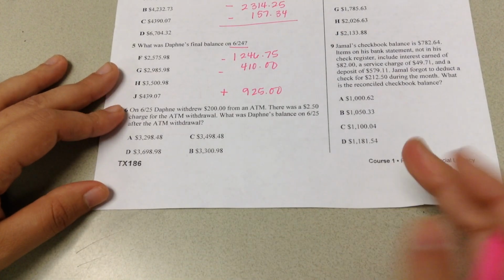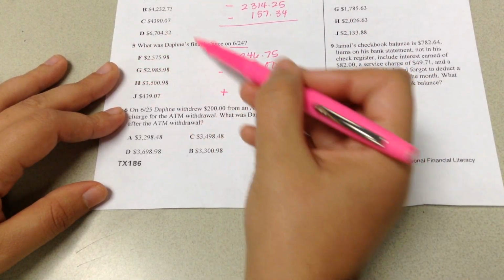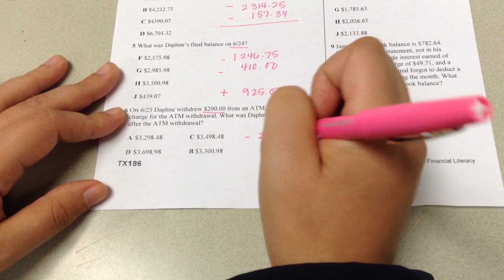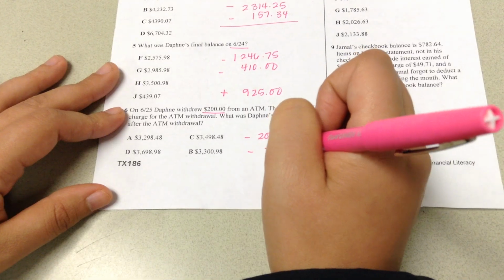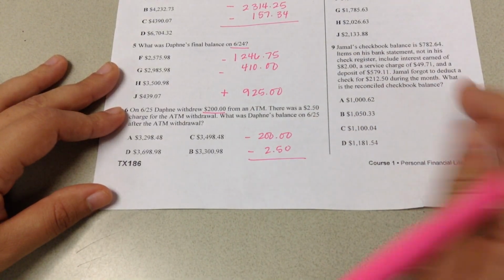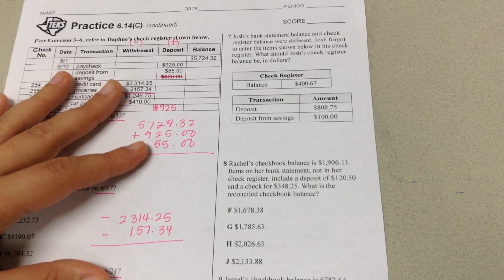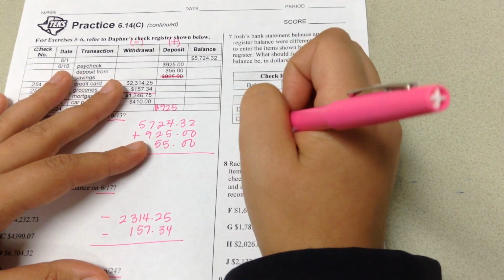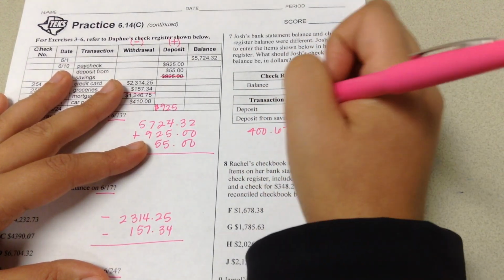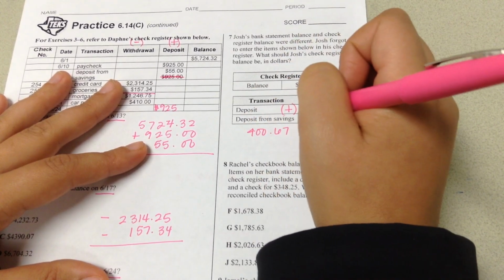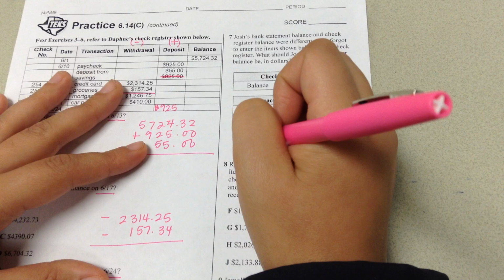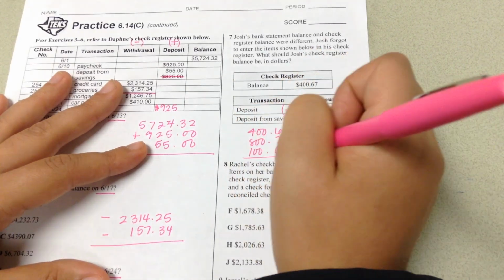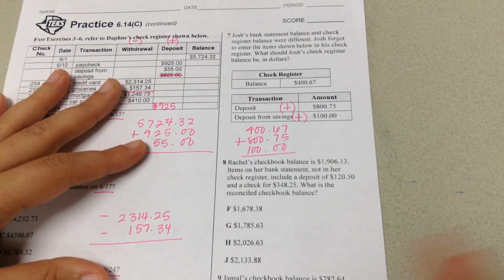Then over here at the bottom, whatever answer you get here, you're going to have to subtract minus 200 and minus $2.50, and then you should get your answer down at the bottom. Okay. And number 7, again, you start with $400 with 67 cents, and then a deposit is a plus, and another deposit is another plus. So you have to add $800.75, and then add another $100, and you add all those together, and you should get your answer.